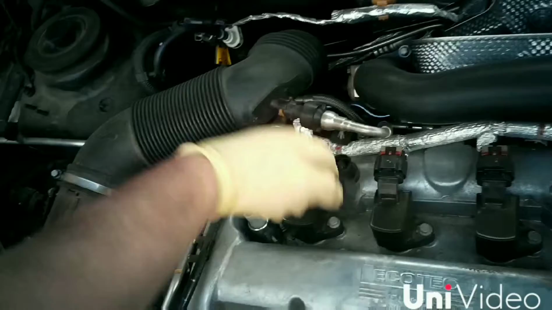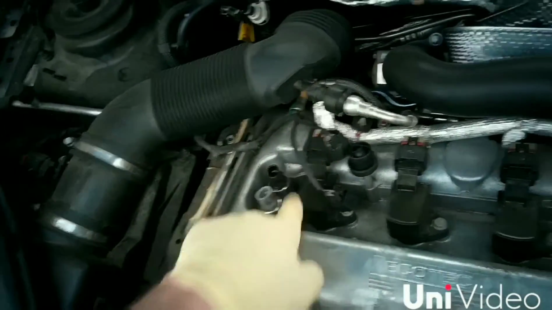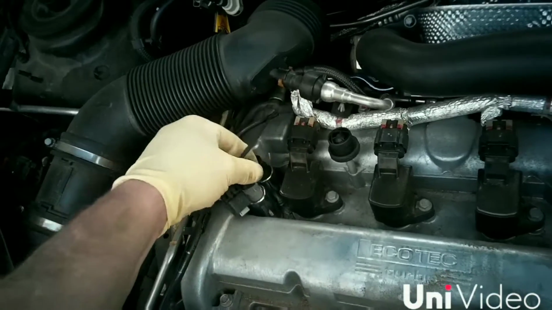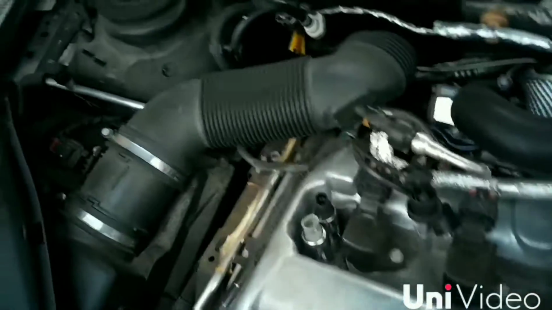First thing I'm going to do is unplug both of them. Now you can't plug these in wrong because they're different. One's gray, one's black, and the plugs won't even reach. So don't worry about marking where the plug goes.